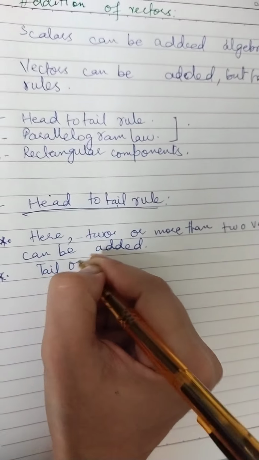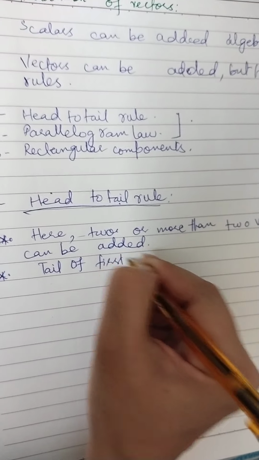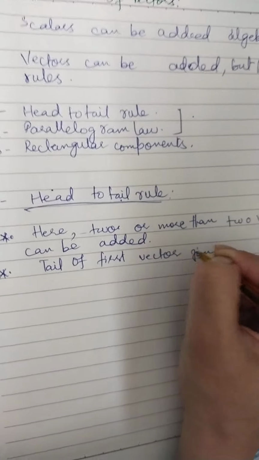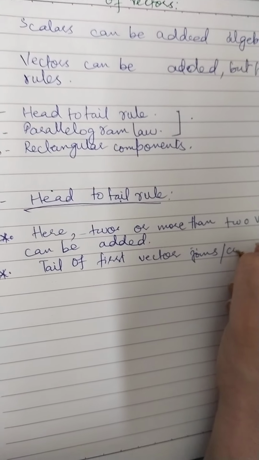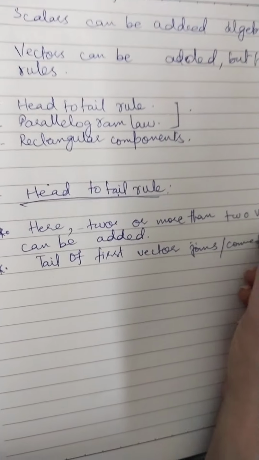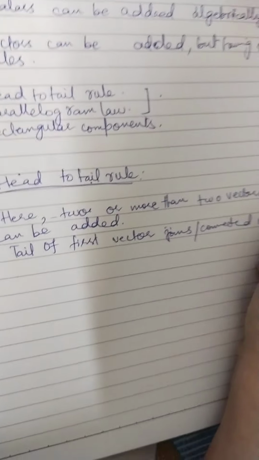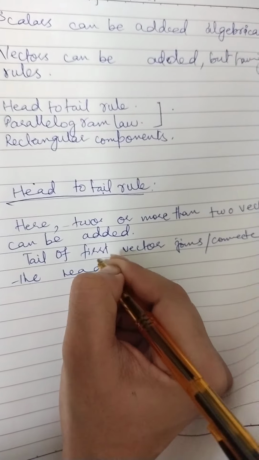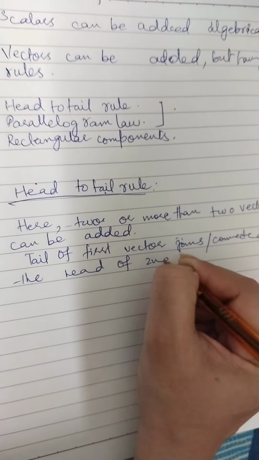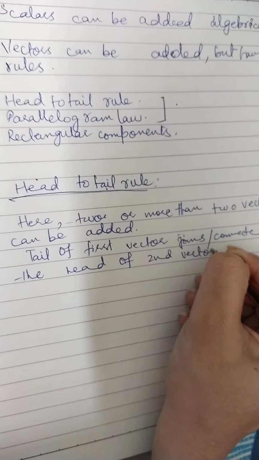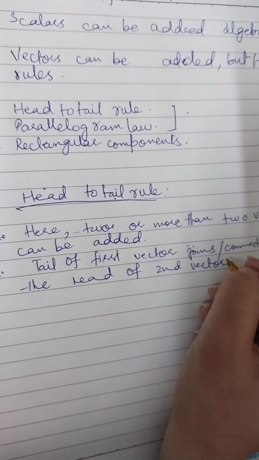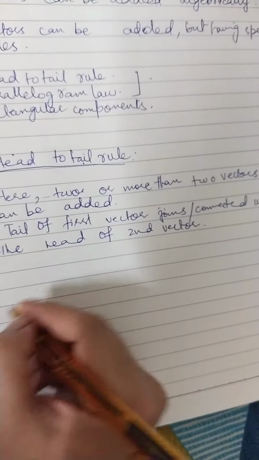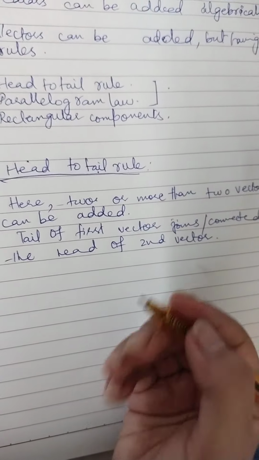The tail of the first vector is connected with the head of the second vector. I hope you all understand this. Now, how are we going to add them? Let's see graphically.